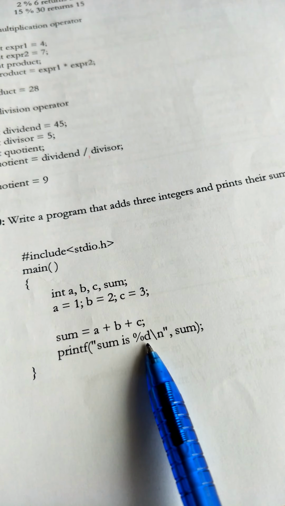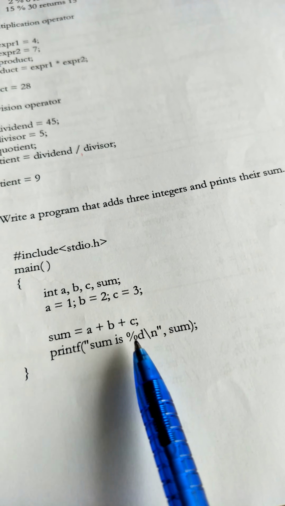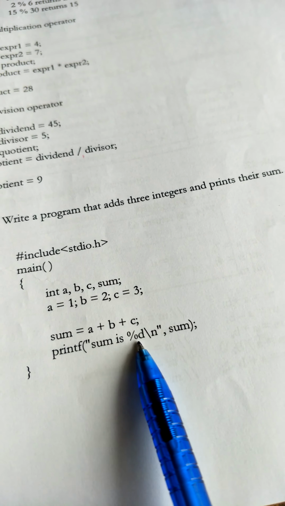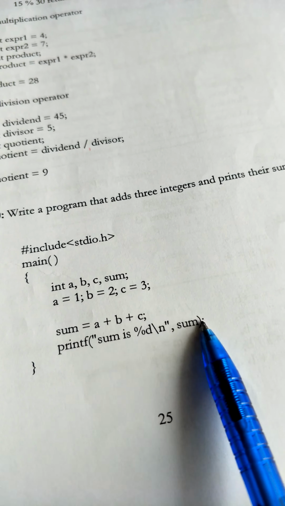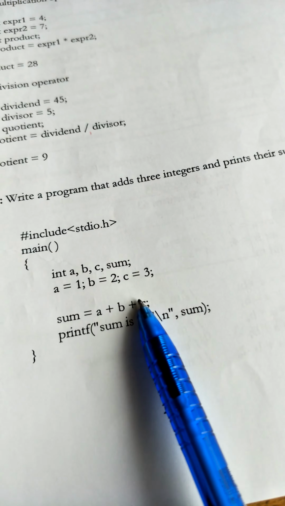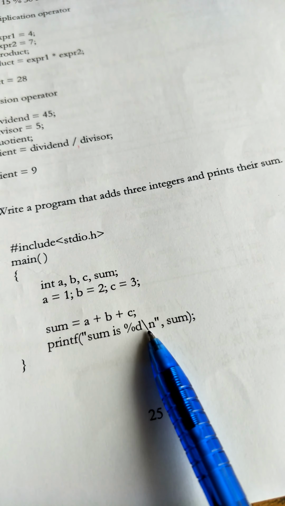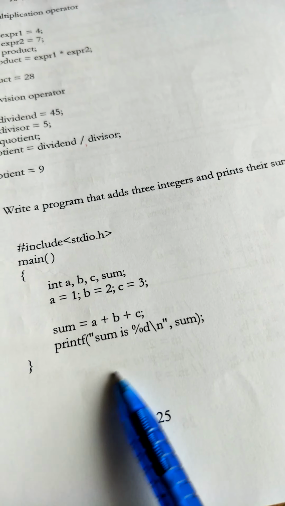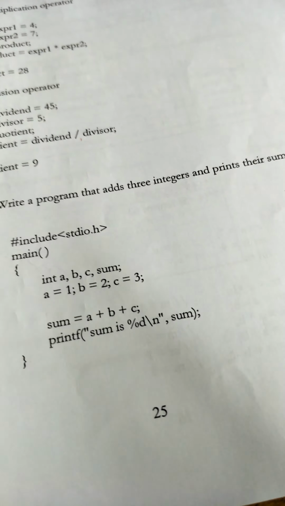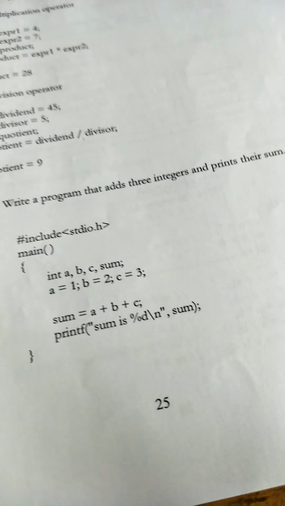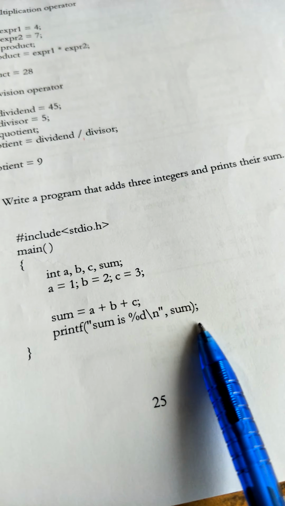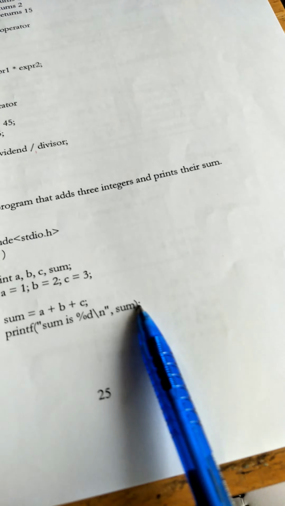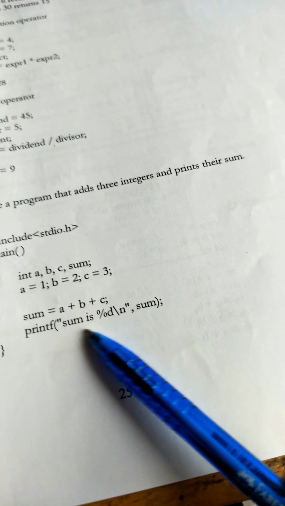That percentage shows this is the place where we need to put the value of sum in the output. Alright, and this \n shows that if you have another print down there, it will print in the next line. You should not print straight here and continue there, but it goes to a new line.